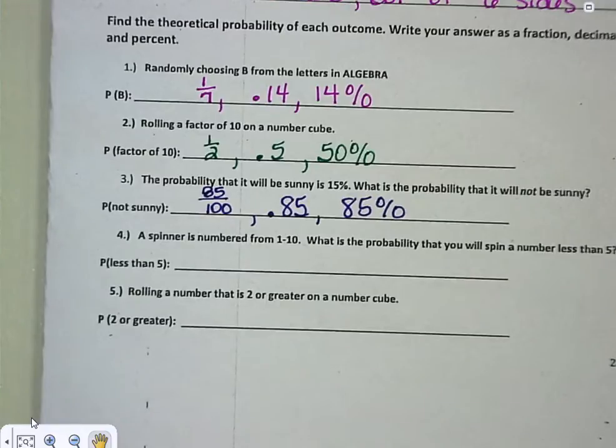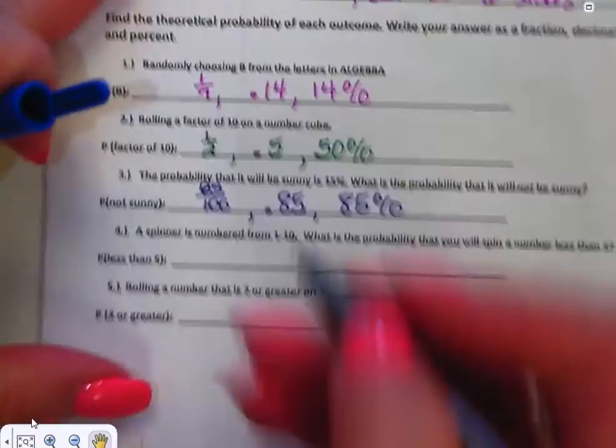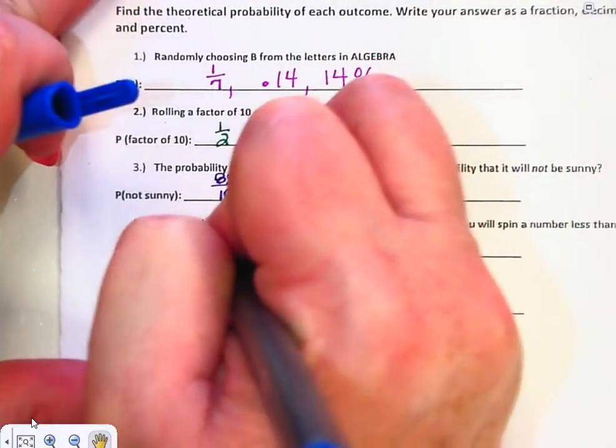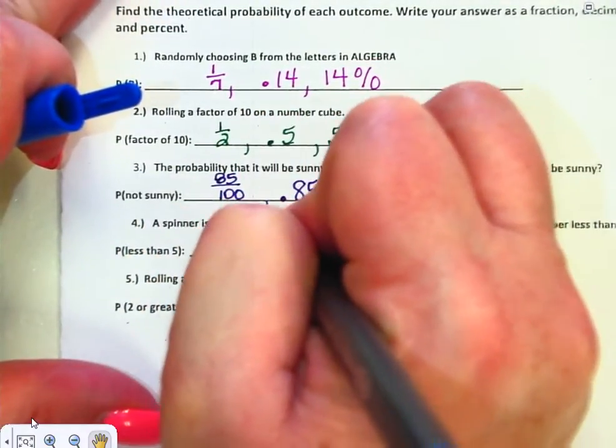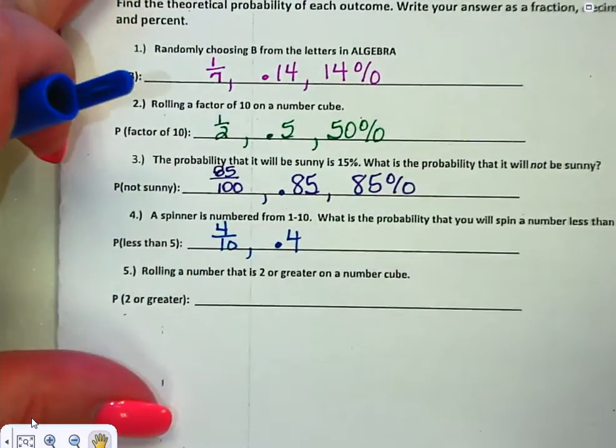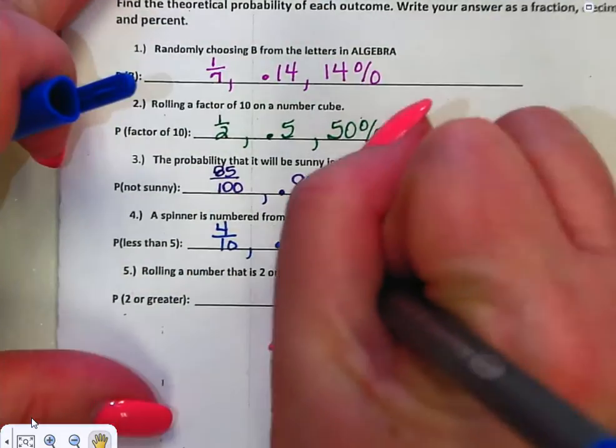A spinner is numbered from 1 to 10. What is the probability that you will spin a number less than 5? What numbers are less than 5? 1, 2, 3, and 4. So there are 4 numbers less than 5, and how many on the spinner in total? 10. So that's 4 out of 10. 4/10 is 4 in the tenths place. And what is that as a percent? 40%.